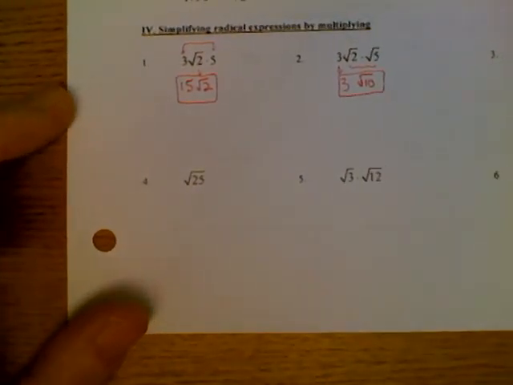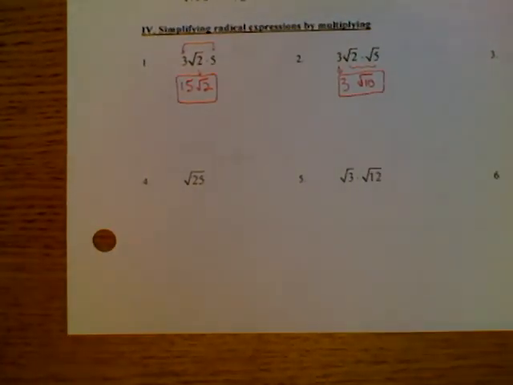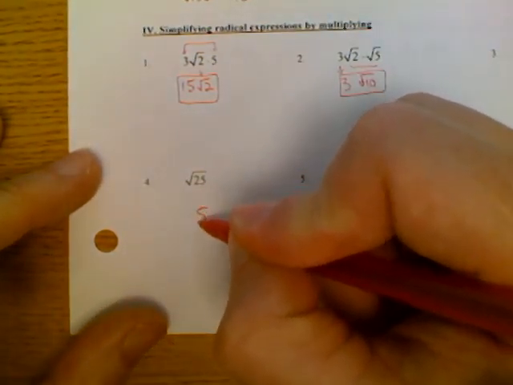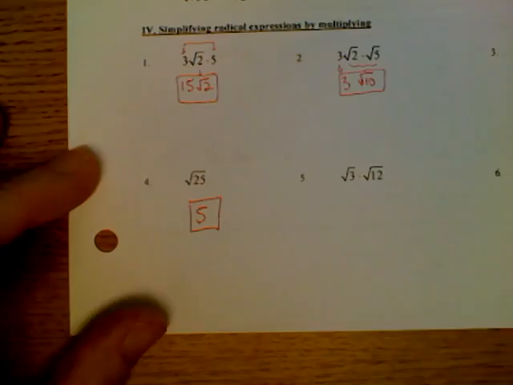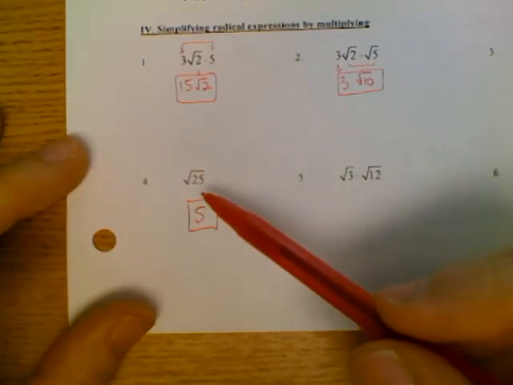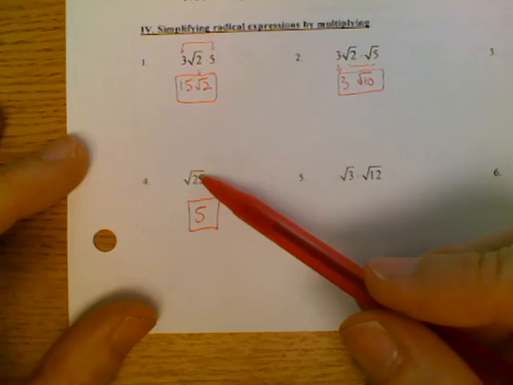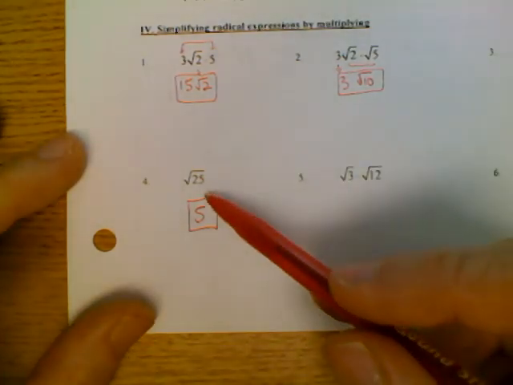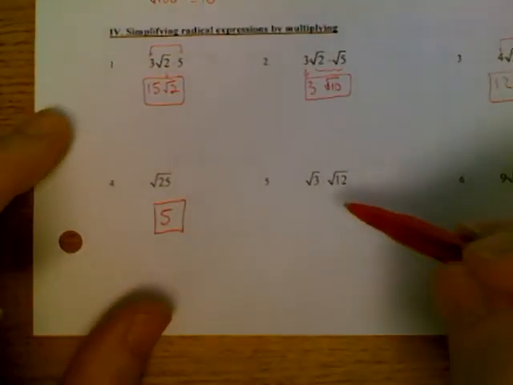Square root of 25. Wow, what is there to even do? Isn't that simplified already? What? Oh, wait, no. Square root of 25 is 5, isn't it? Sure. Okay. Don't ever leave a number like this unsimplified into a whole number. All right? If I want it simplified and you can give me a whole number, give me a whole number.